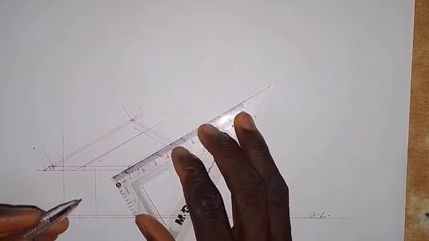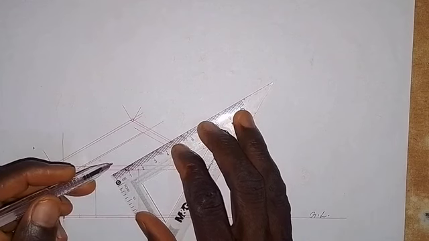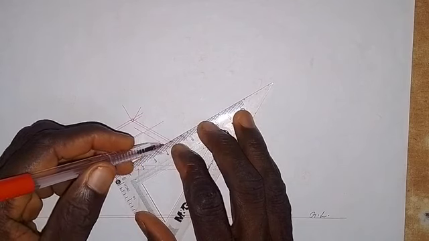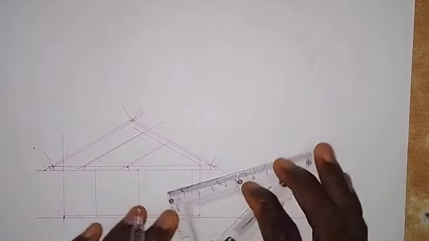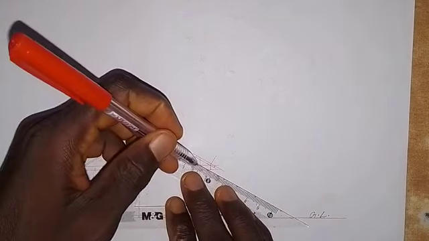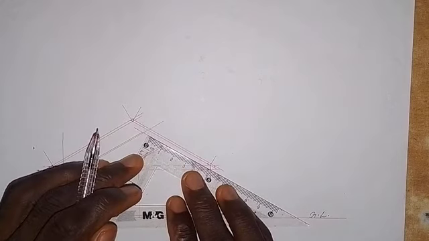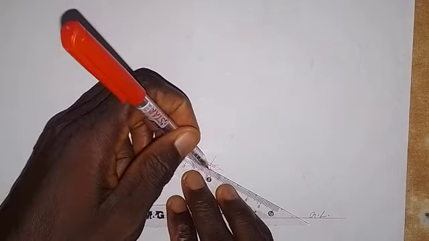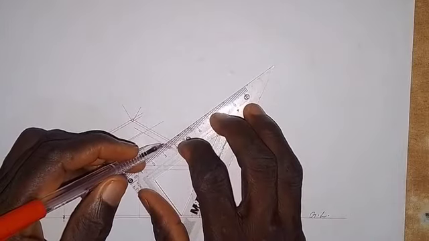For this also, extend it a bit, and then come up here and draw a line 1 millimeter, like this. Okay, so that is okay. And for this one also, we have the same thing here: extend this down a bit, come up here a bit, and then draw this line. All right, so we have this now.